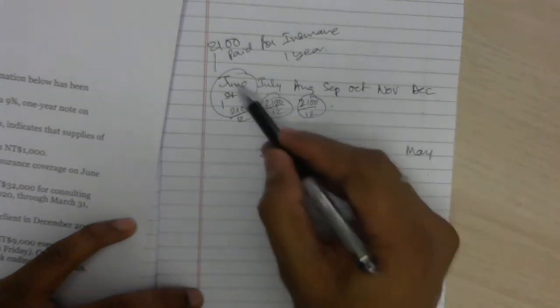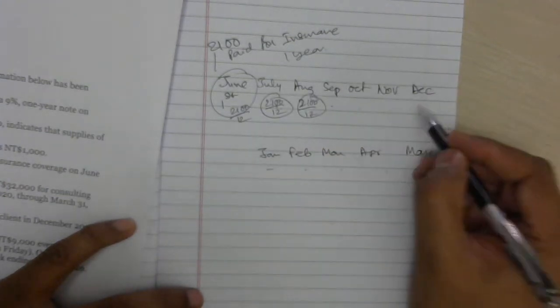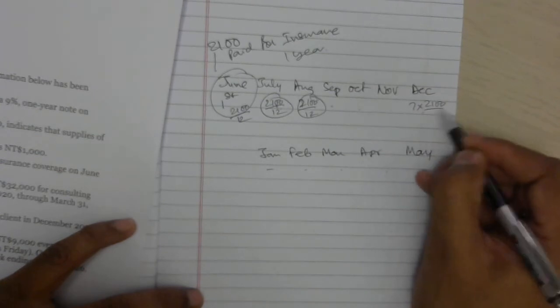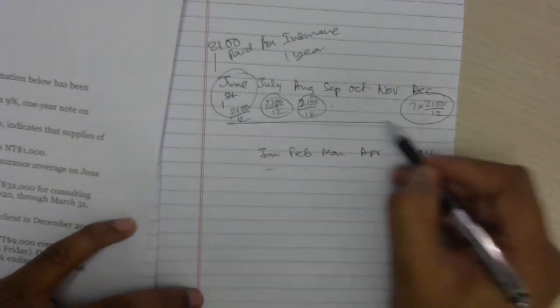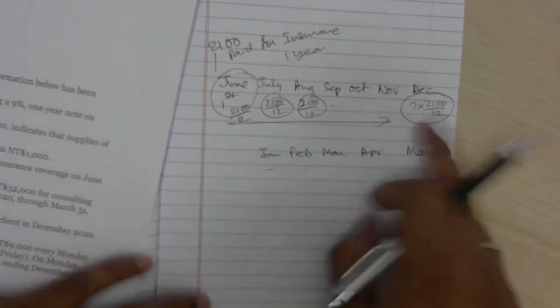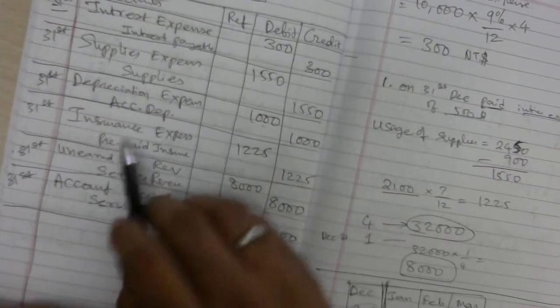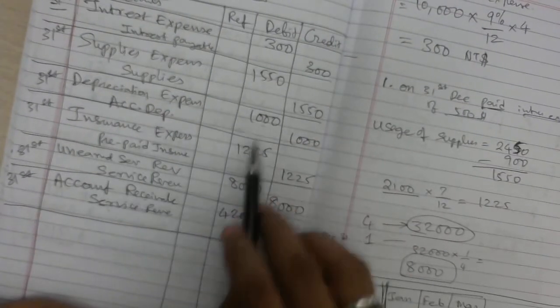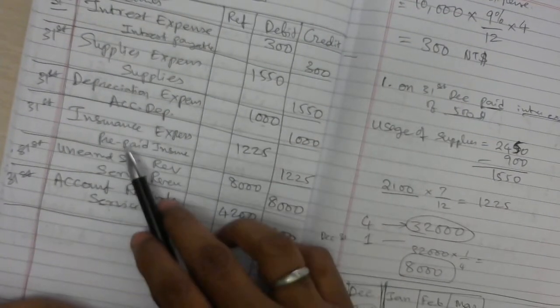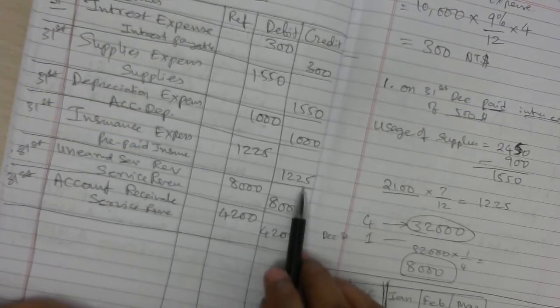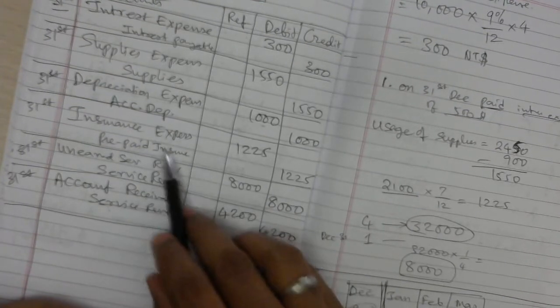So up to December, 1, 2, 3, 4, 5, 6, 7. So it will be 7 into 2100 by 12. This is up to these 7 months. What is the expense? That is the insurance expense. So your insurance expense will come here, and debit will be 1225, and prepaid insurance will be credited by 1225, because prepaid insurance is an asset and that should reduce.